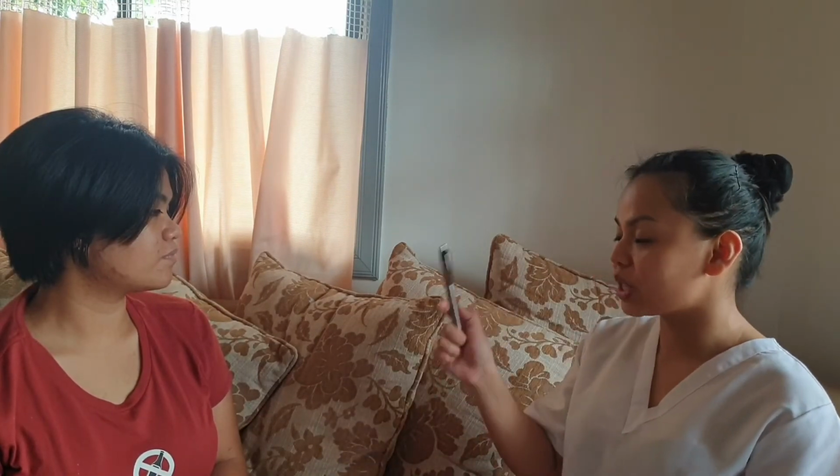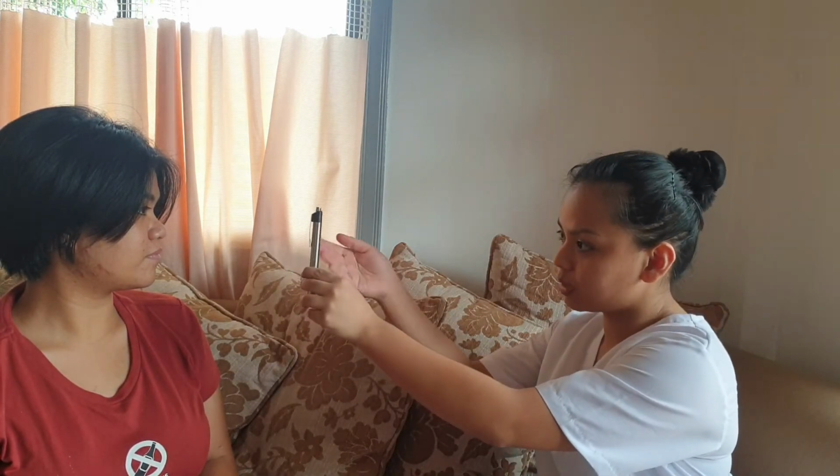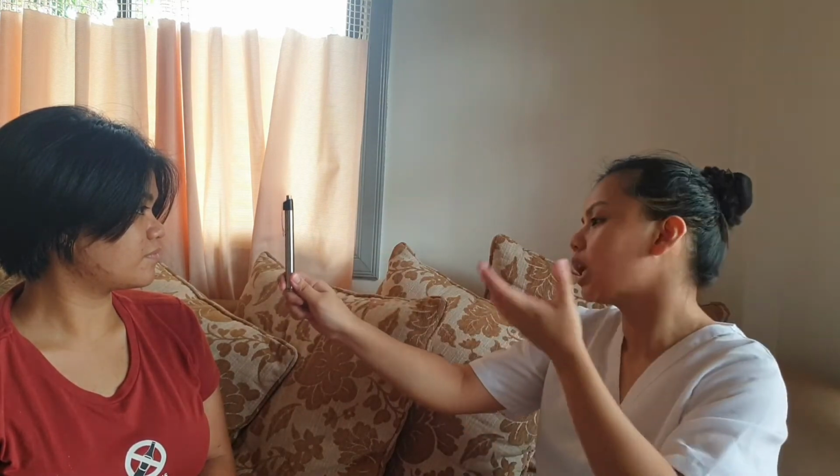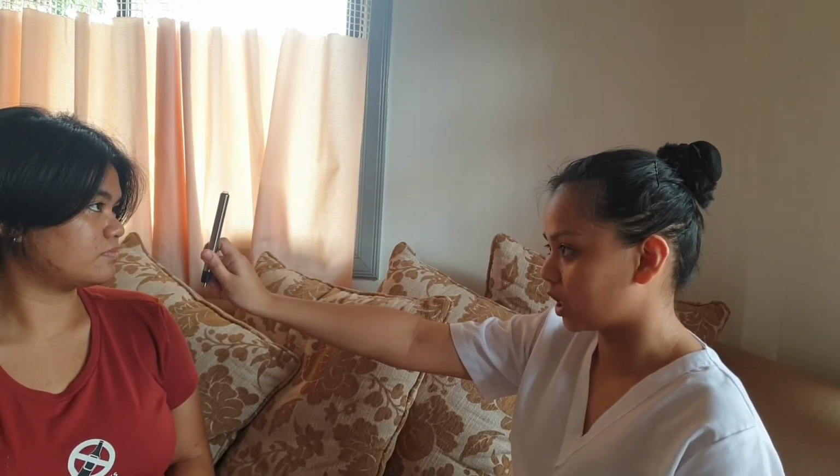So now I am going to assess the pupil's reaction to accommodation. We are doing this to determine the function of the third cranial nerves. Roxanne, I am going to hold the pen light 10 centimeters away from the bridge of your nose. Okay? Just observe the pen and don't look at other things. So I will observe your reaction po, ma'am.